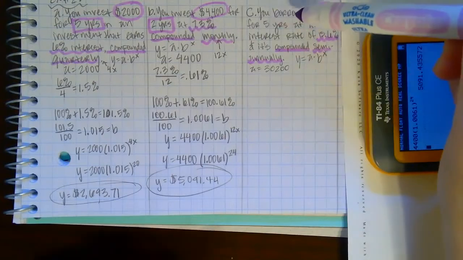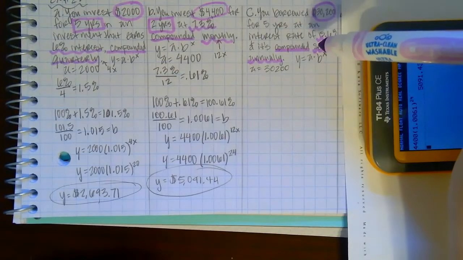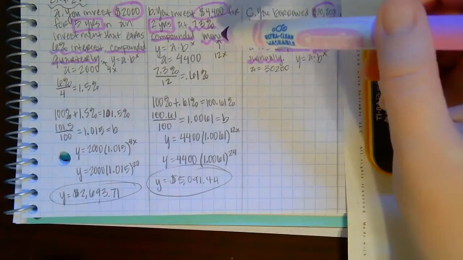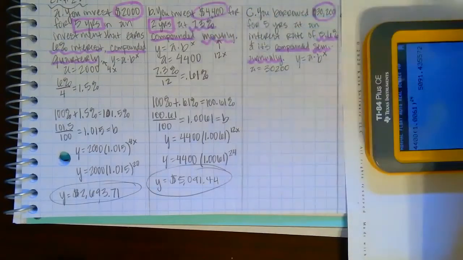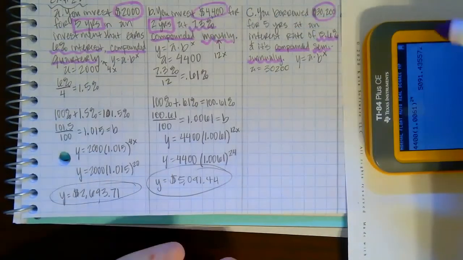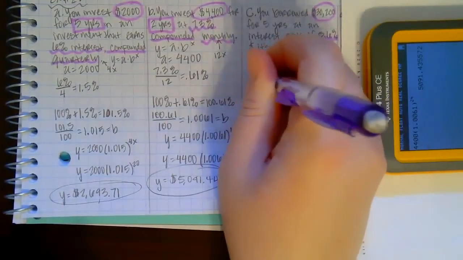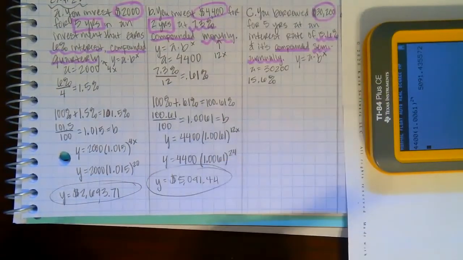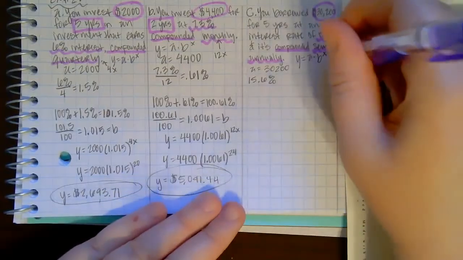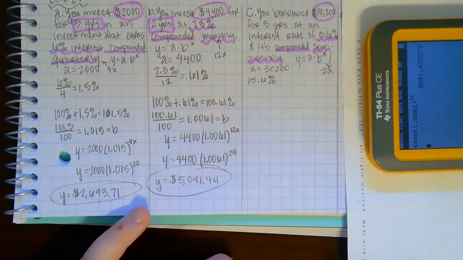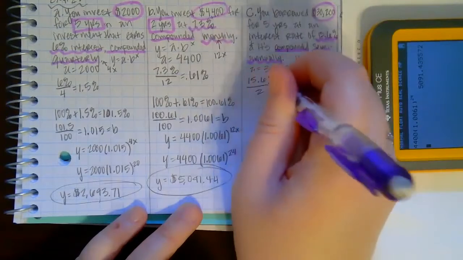And this is really classic that they'll give you a higher interest rate when you're borrowing because you're paying them, versus when you invest it, they're going to give you a lower interest rate because they have to give you money. That's the facts of life, right? Okay, so 15.6%, and it's semi-annually. So remember, semi-annually means 2 times per year. So I'm going to divide that by 2.